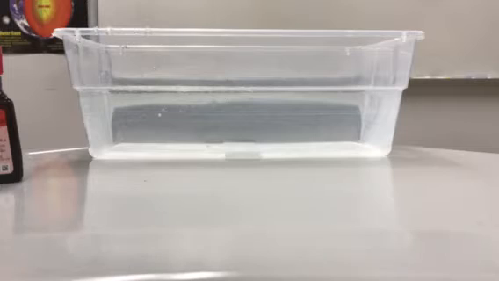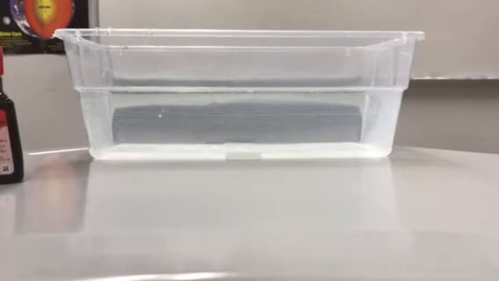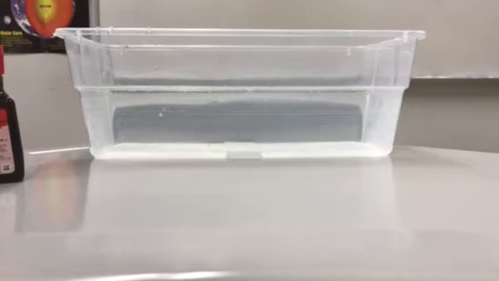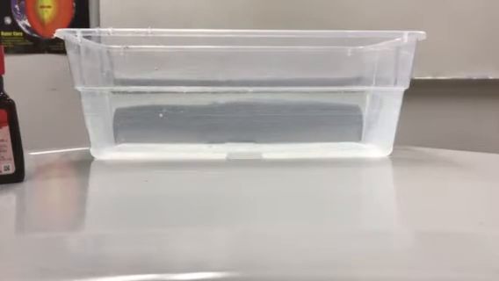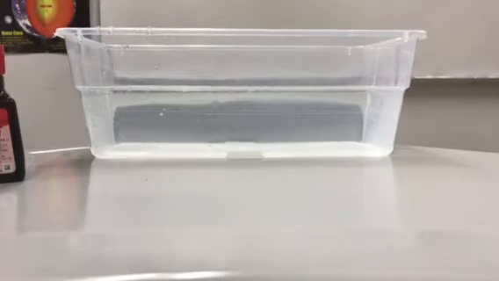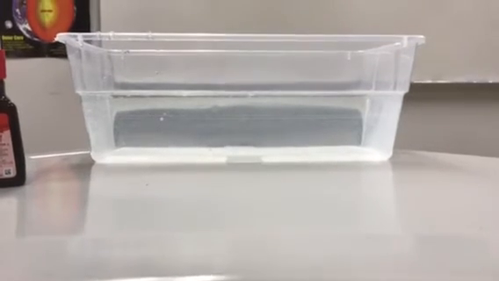I've already filled the plastic container 2/3 full of room temperature water, and I've let the water sit so that it's not being wavy and flopping around in the box. What I'm going to do is place 2 blue ice cubes in one end. Oops, I just made the water move.